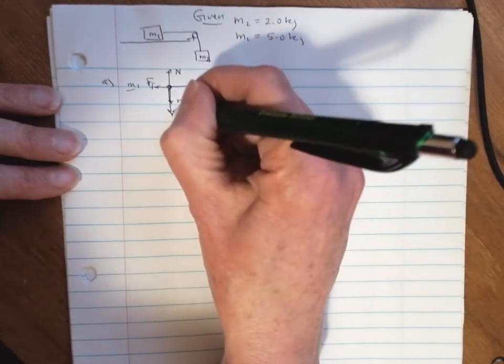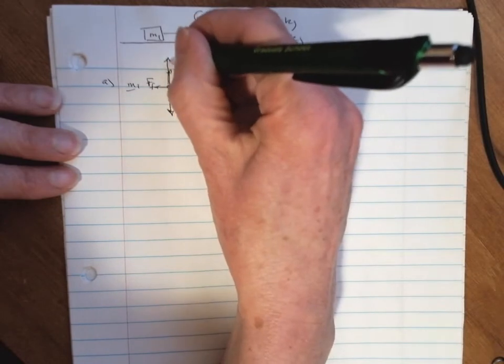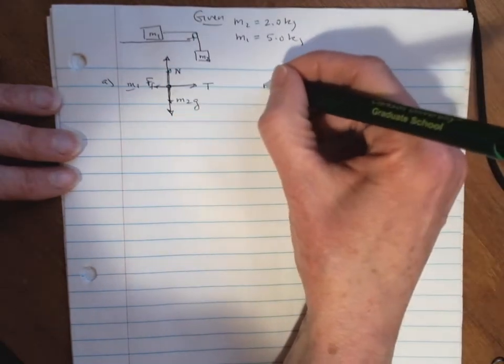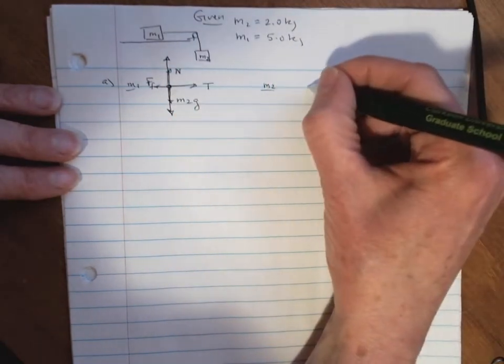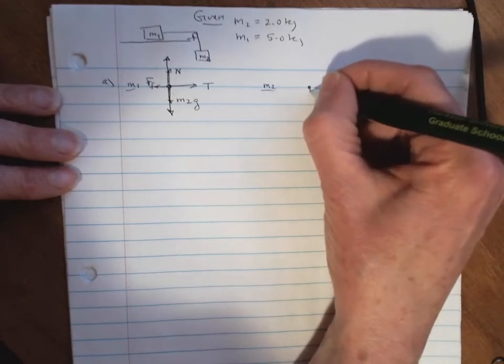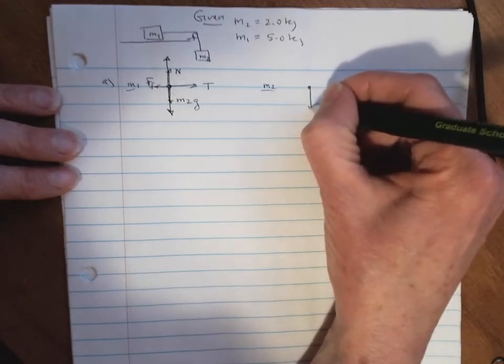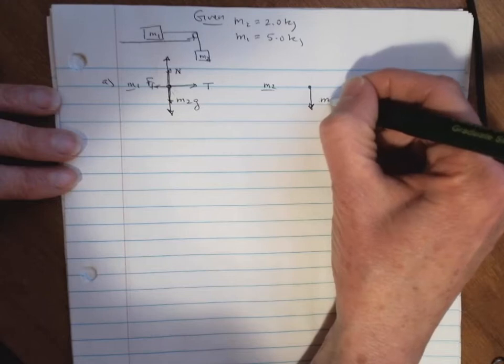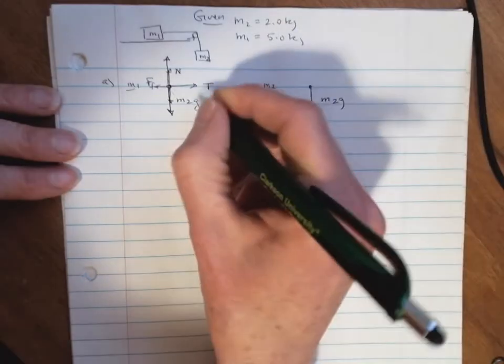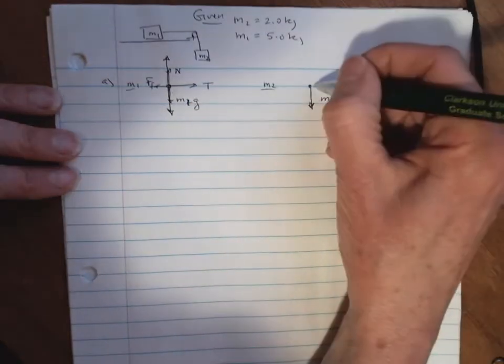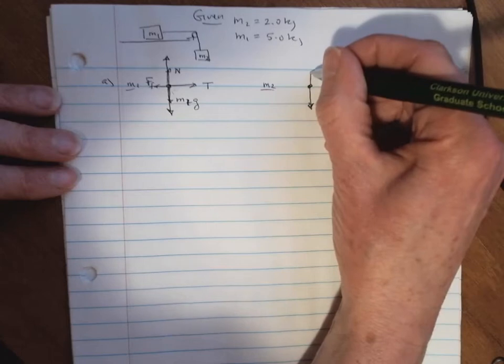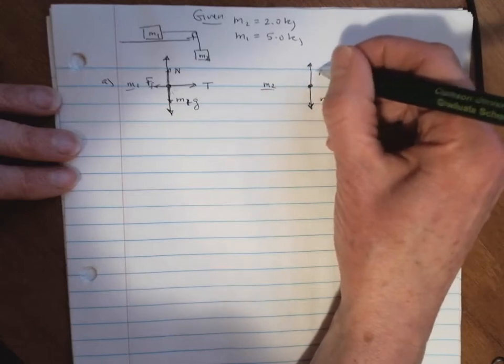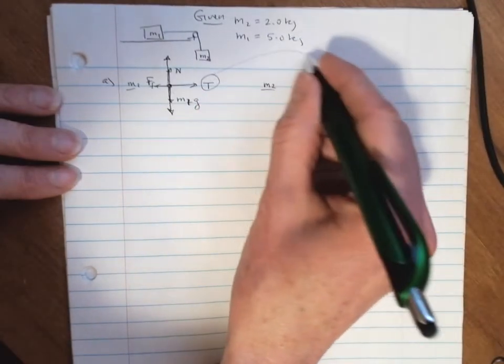Let me make it a little bigger. Okay, and then we have M2, the hanging mass. It has its weight, M2G, oops, sorry, this is M1G, and then we have the tension going back. These tensions are the same.